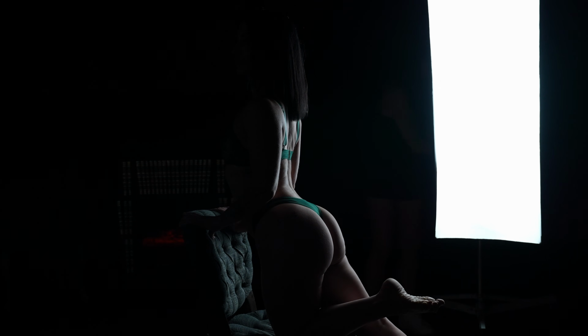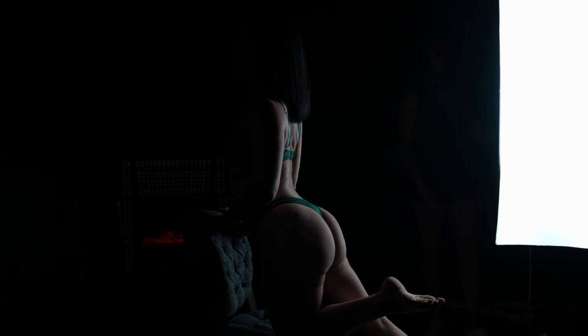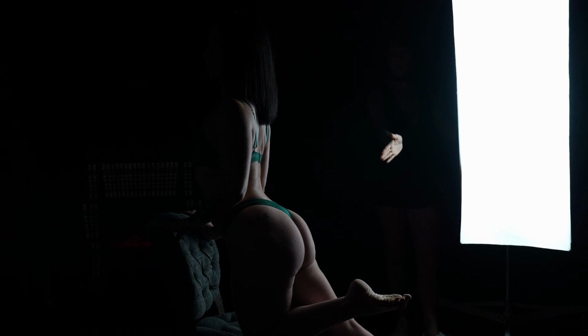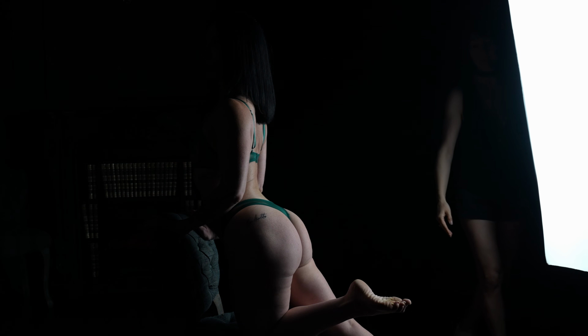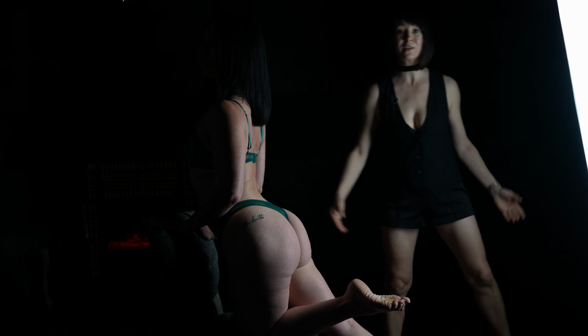For example, if we want to add more highlights, we're just going to move a little bit with our strip softbox and the light 45 degrees towards the subject. And I want you to pay attention to the highlights on her body. The more we are moving towards, the less drama we have.